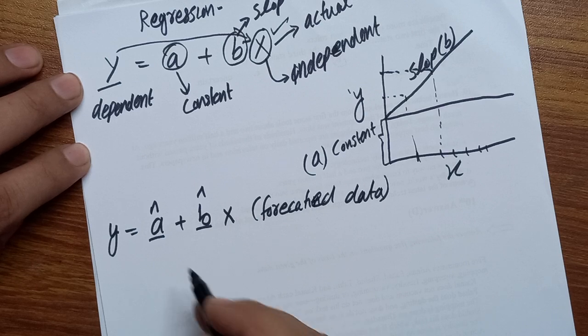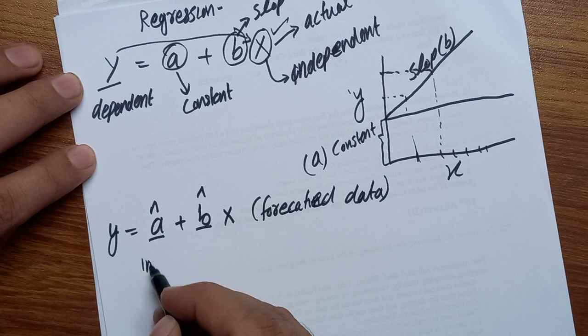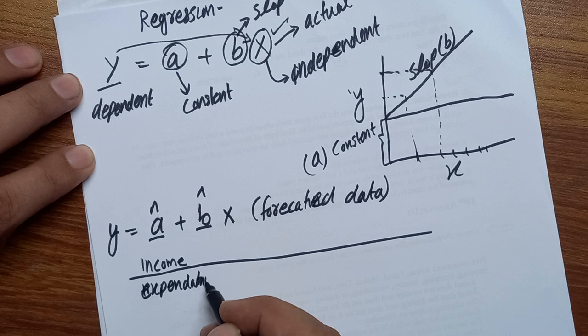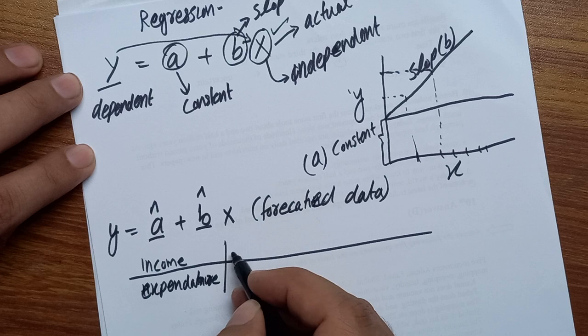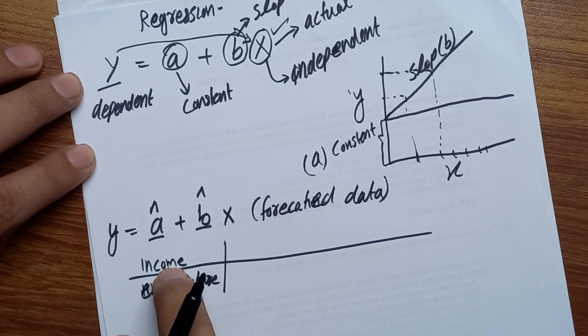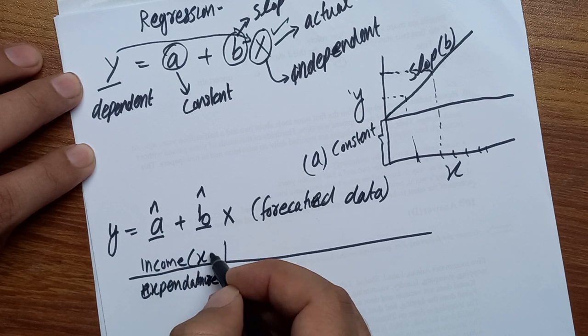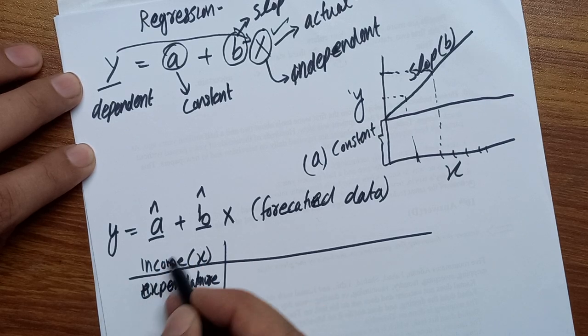So let's say we have the data, income and expenditure. When income is increased, expenditure will also increase. So this is x, it means this is independent, and expenditure depends on income.